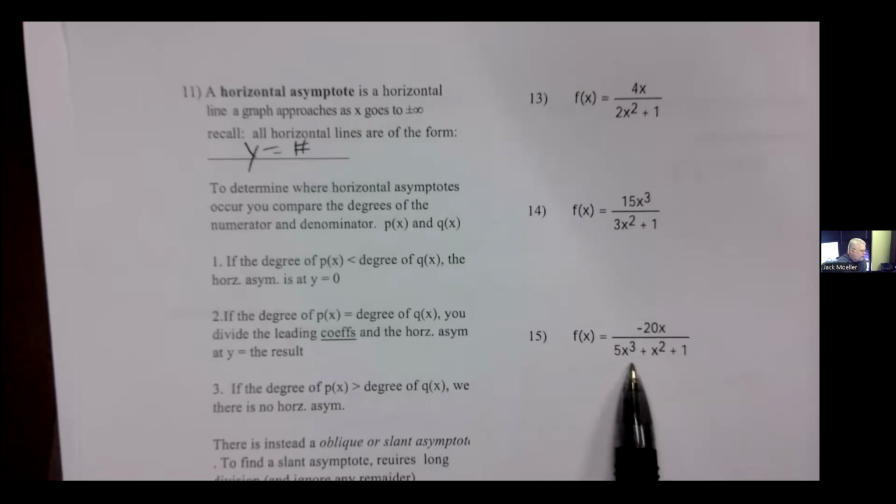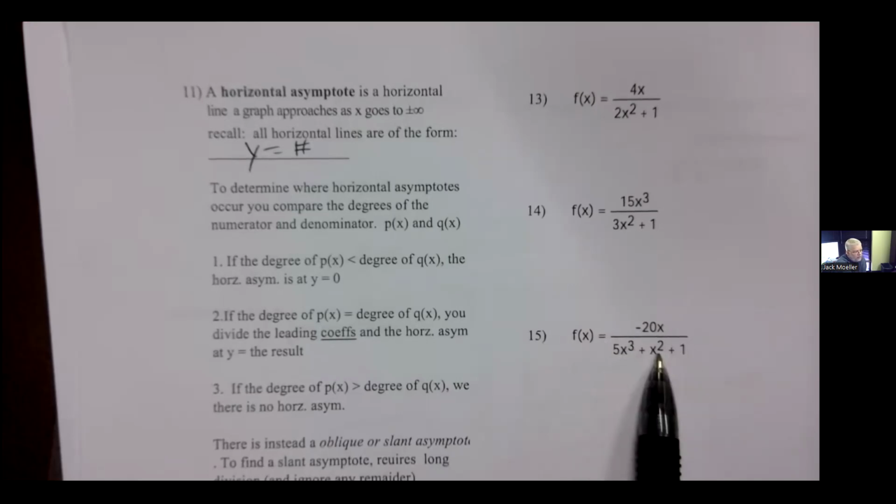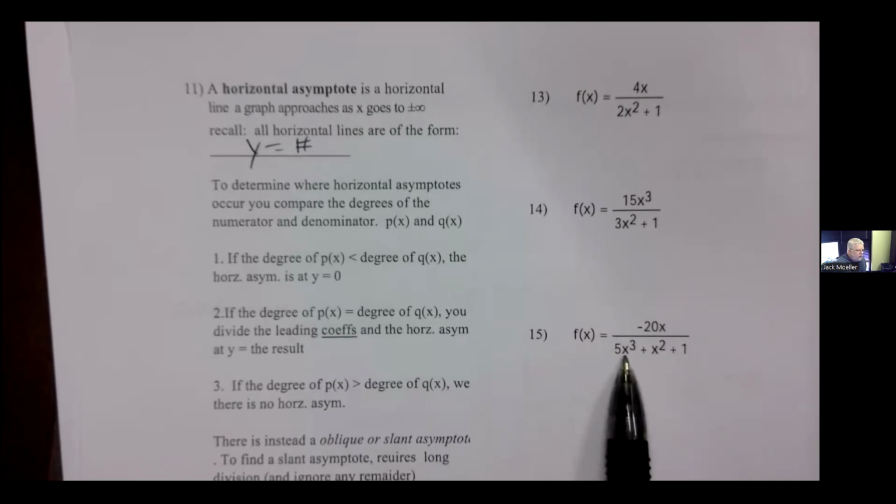When you're taking x to infinity, the term that controls everything is the one that gives you the degree. Infinity cubed is bigger than infinity squared, right? So we're only looking at the degree term for the numerator and denominator. That's really going to control the shape of the graph.